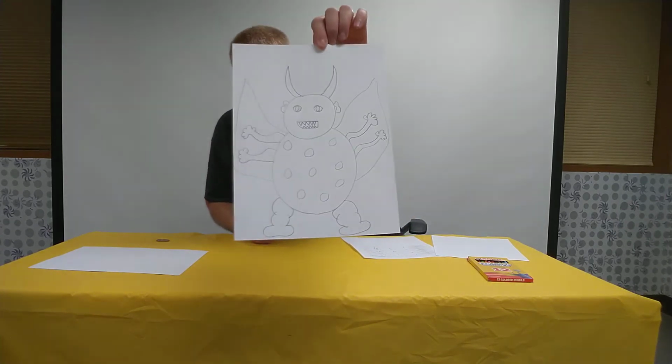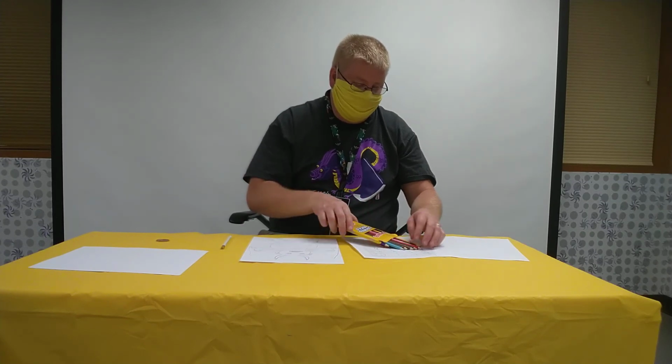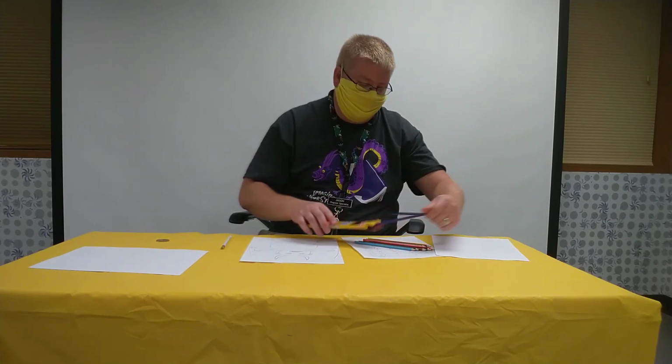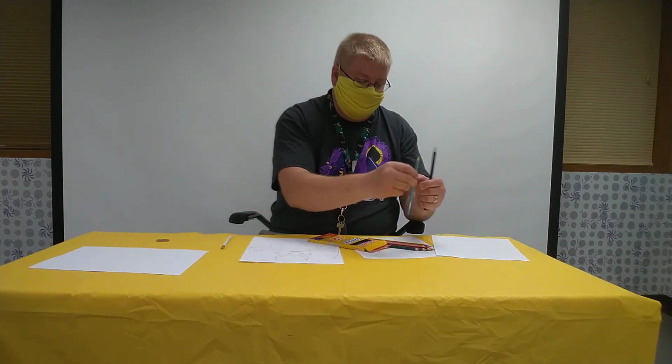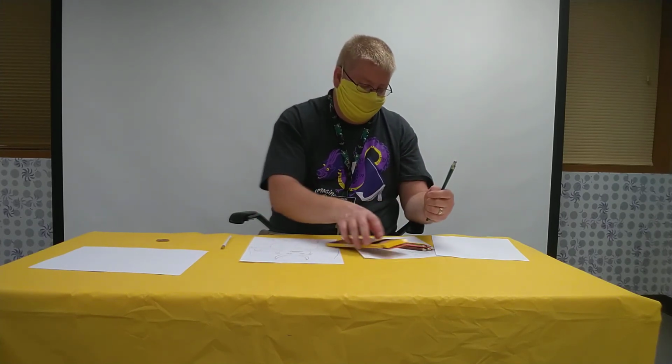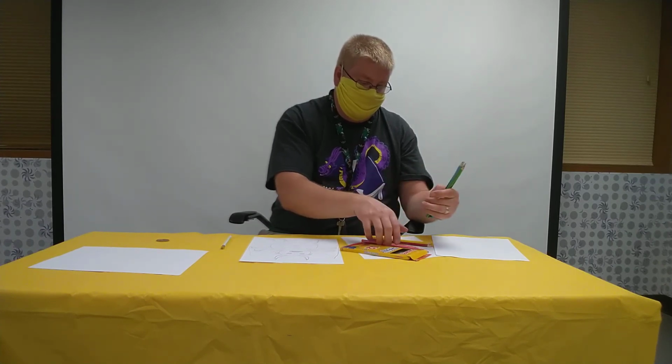And our baby monster is going to have spots, so I'm just going to draw some circles all over the belly for spots. Spots. There you go. And then we're going to color our monster with cool colors. So I'm not going to color all of the monster, but I will show you some of it. So cool colors, so we can use purples and blues, reds, greens. Those are all cool colors.